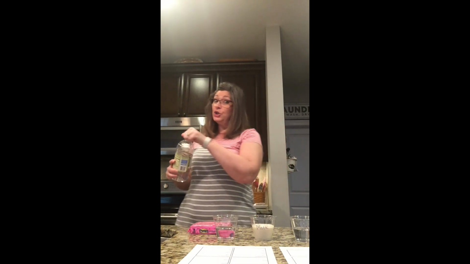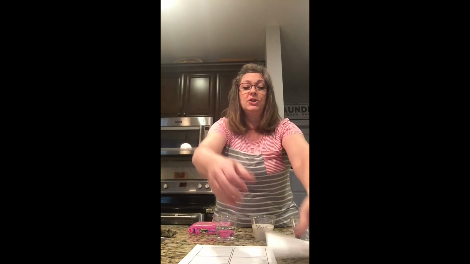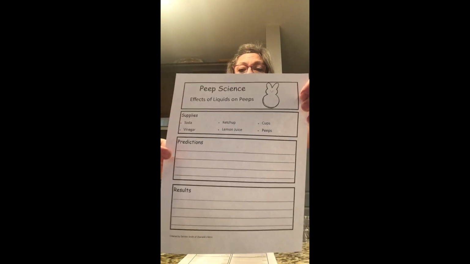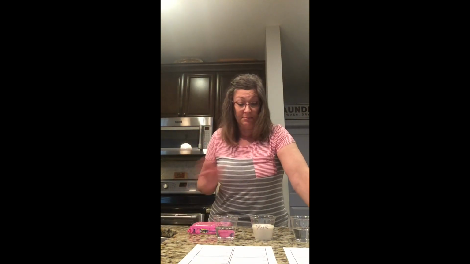Now, what do we do in any lab that we do? What's the first thing we do? Now, you don't have this sheet. What's the first thing we do? We make a hypothesis or a prediction, an educated guess about what we think will happen with our peeps when we put them in the different liquids.